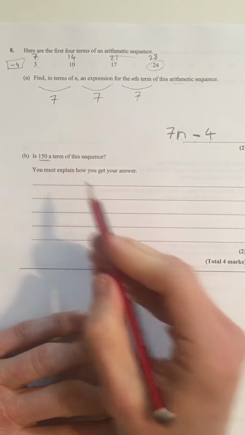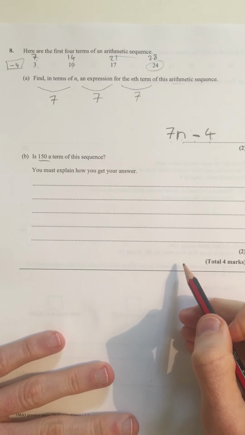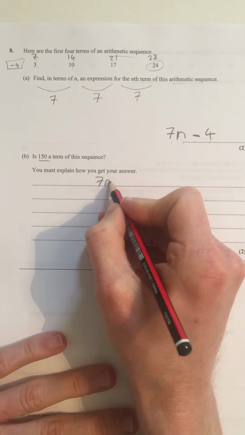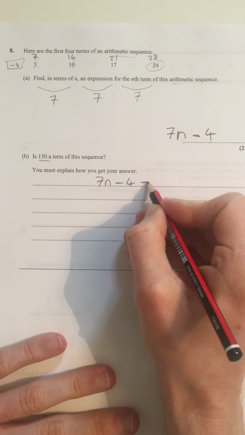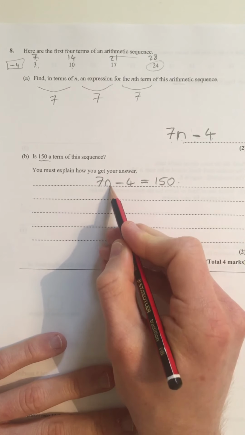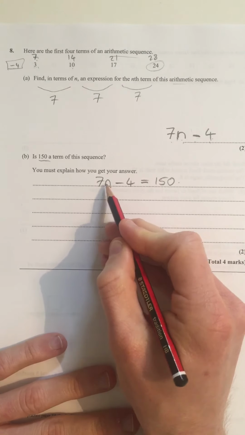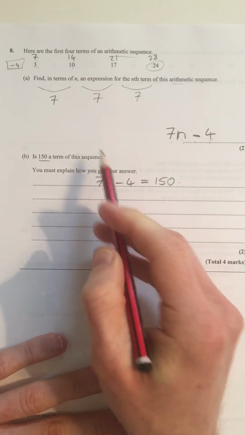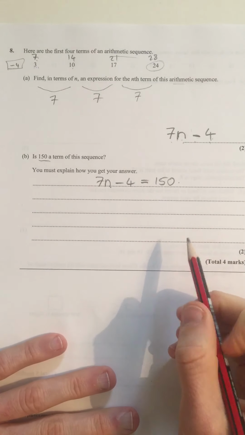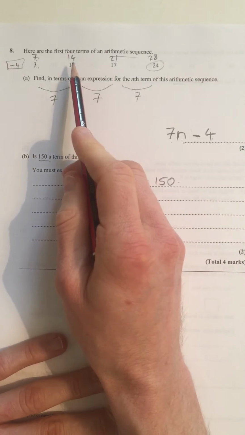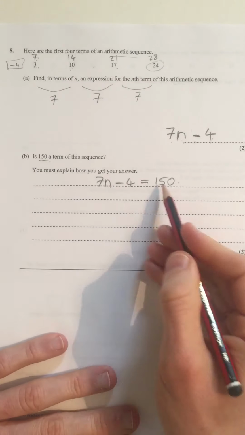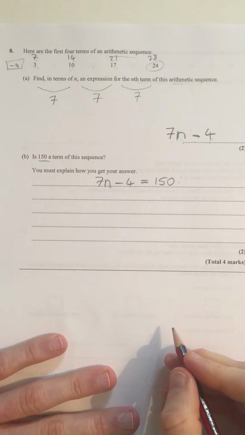Part B is 150 in this sequence? So if it is in the sequence, that means that at some point 7n minus 4 would equal 150. And n would be a whole number, because if it's in the sequence, then you're going to have a whole number of terms in the sequence. You can only have 2 terms and 3 terms. You can't have 2.5 terms. So n has to be a whole number if it is in the sequence.